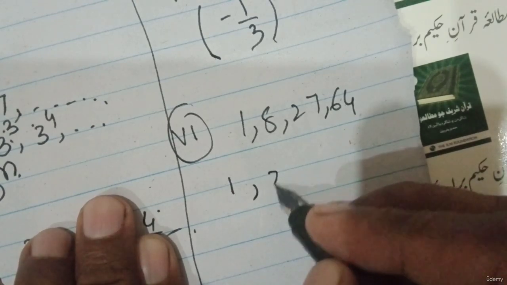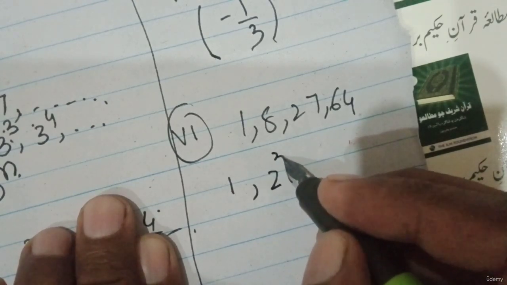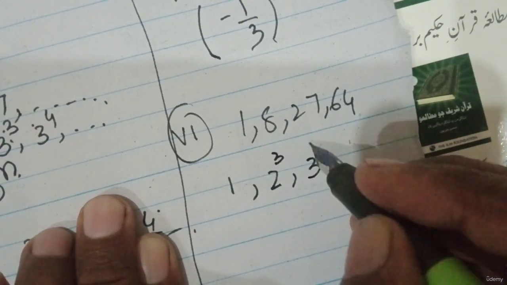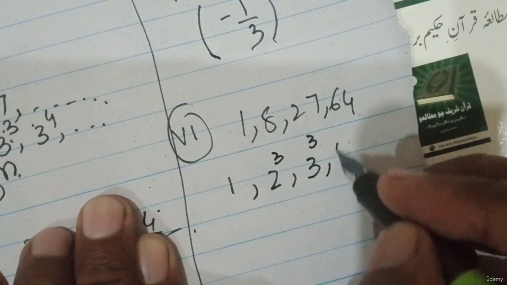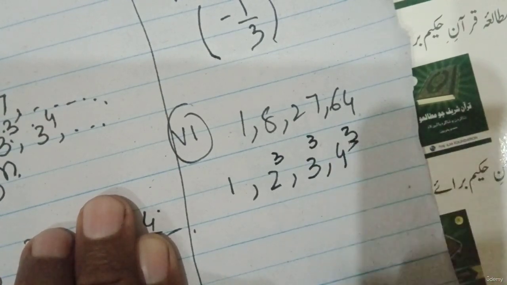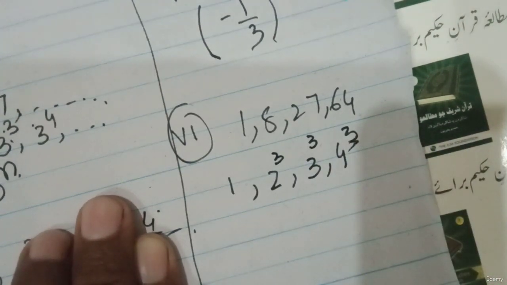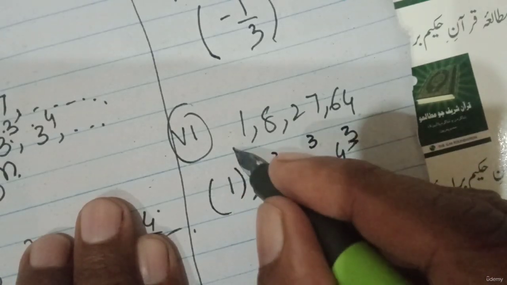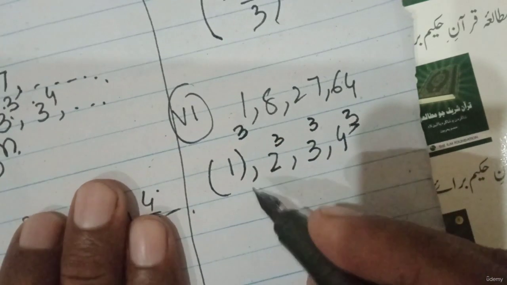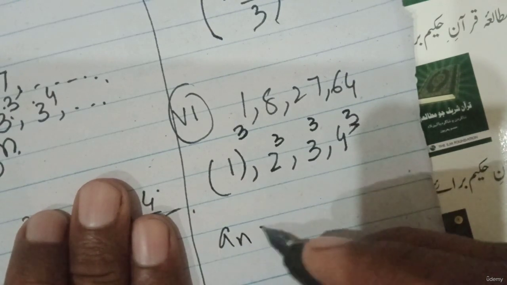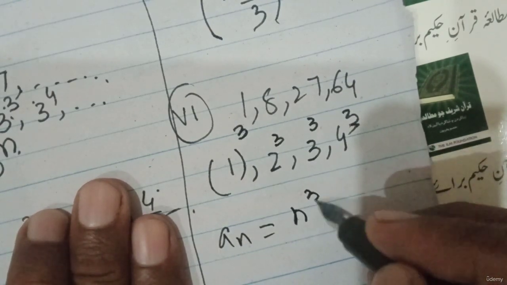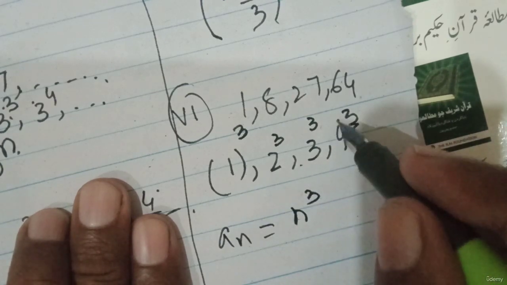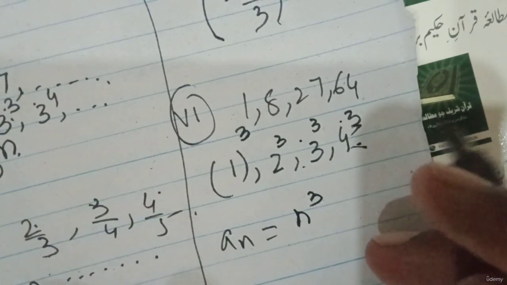I can make it 2 cube, and I can make it 3 cube, and I can make it 4 cube. So what is our pattern? The cube is constant, or I can write it for formality, because for 1 nothing matters. So our nth term will be n cube, because n is not fixed: 1, 2, 3 is n, and the power 3 is fixed. So these are the nth terms.